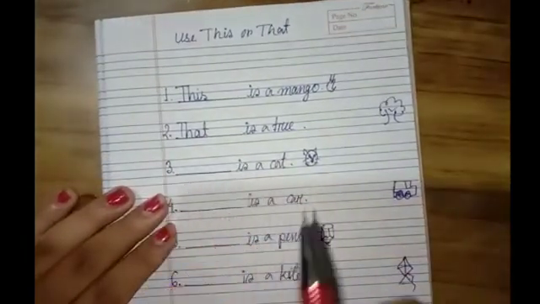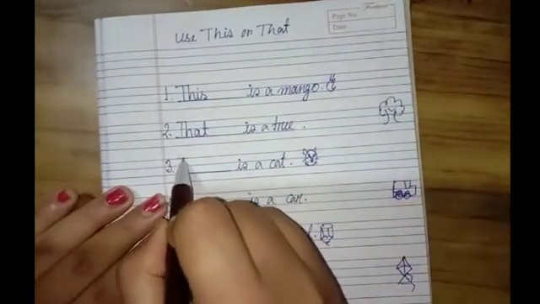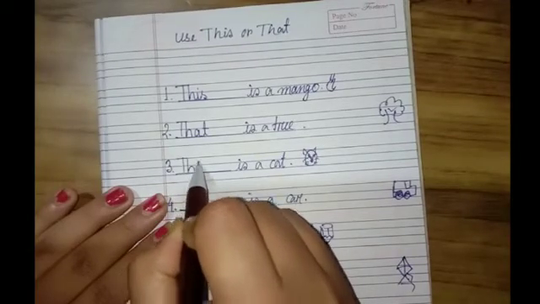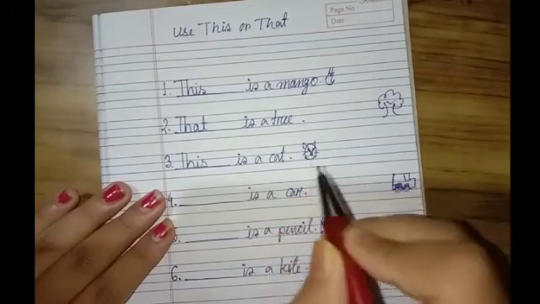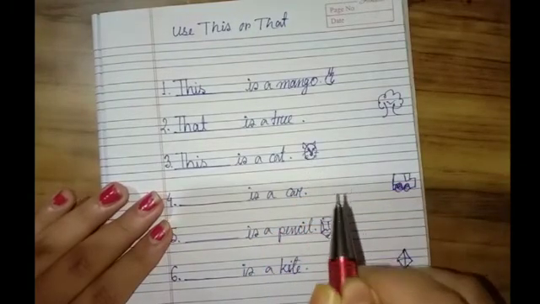Now this one is this. This is a cat because the cat is near to me.